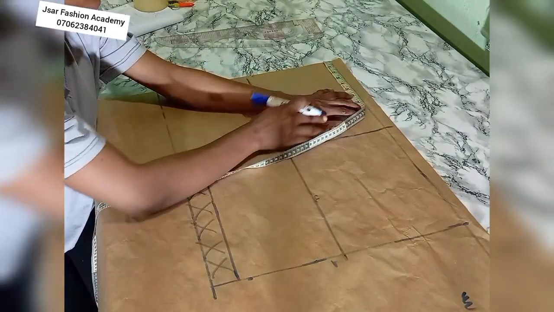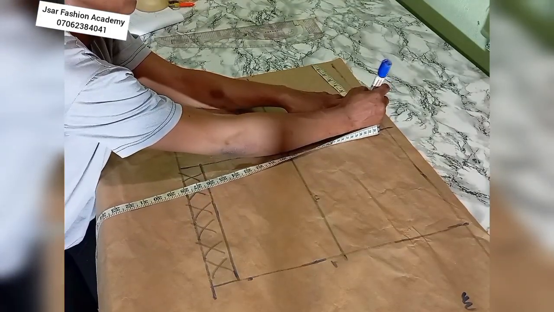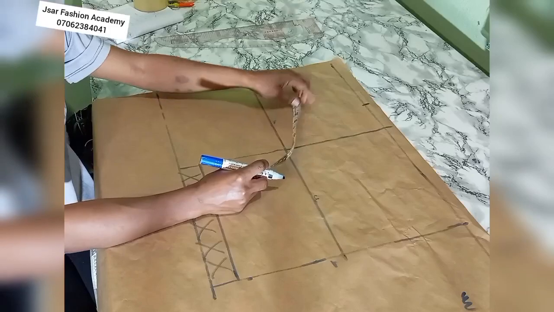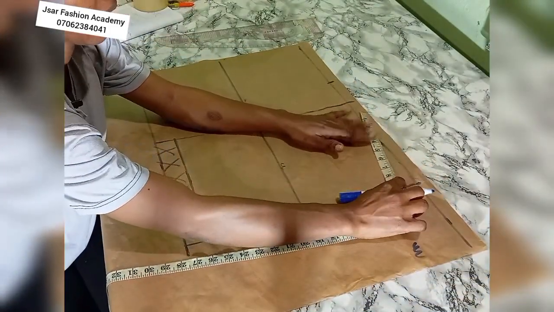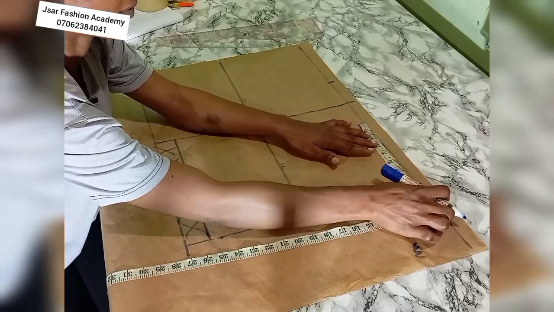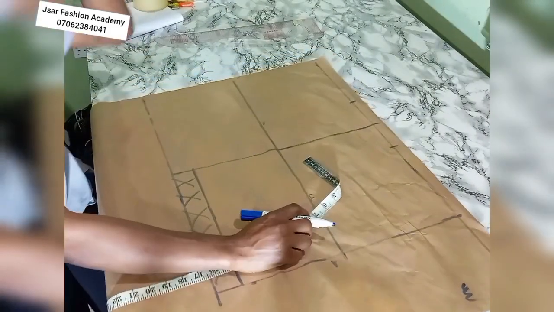So you're going to be dividing your 15 by 2, which is 7.5. Okay, so if yours is 16, you divide it by 2. That is how to go about it. So this is the front. Then you go to the back and do the same thing for the back as well. 7.5. Okay, 7.5.